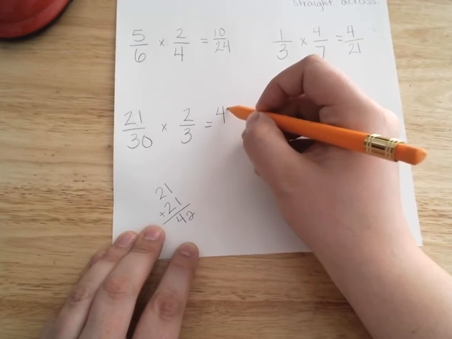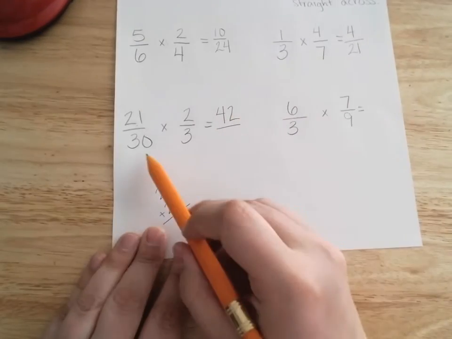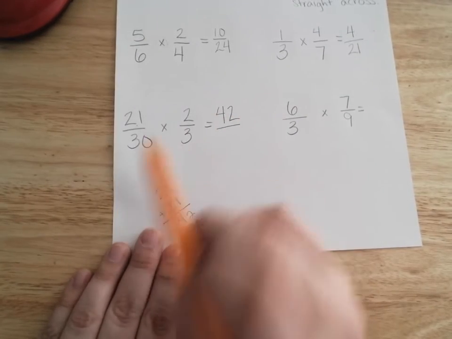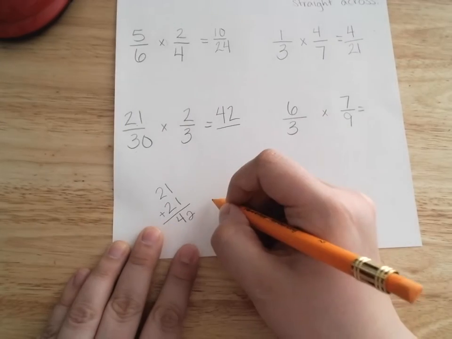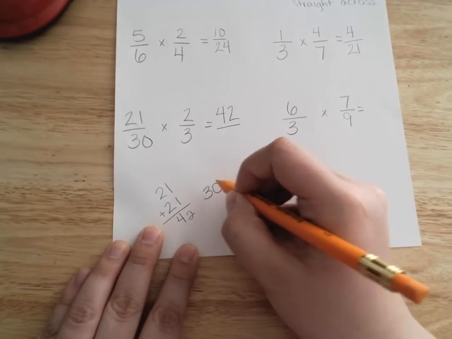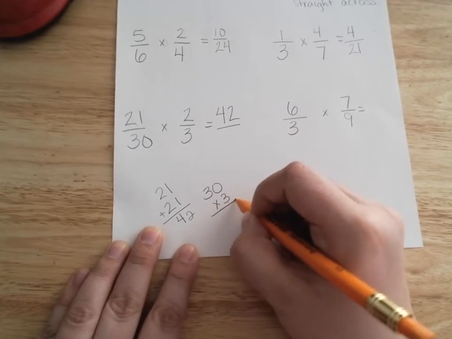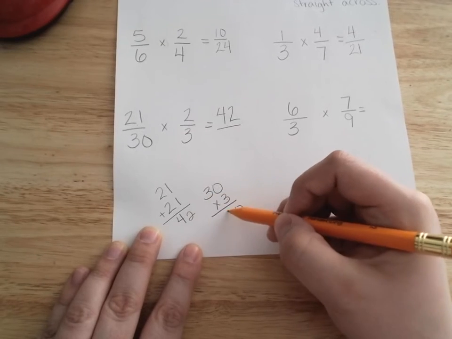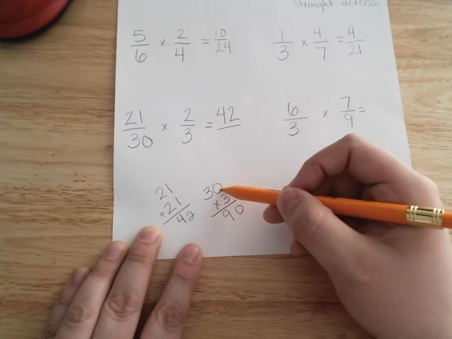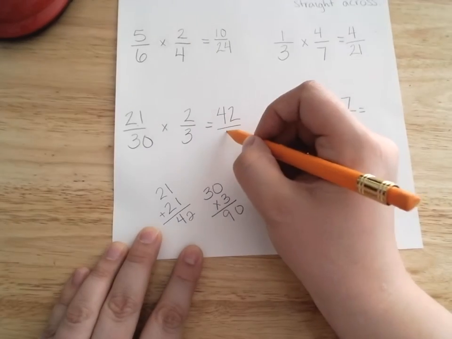And I found out that it's 42. Now 30 times 3. I could add 30 3 times, or I could just multiply it like we've done before. 3 times 0 is 0. 3 times 3 is 9. So 30 times 3 is 90.